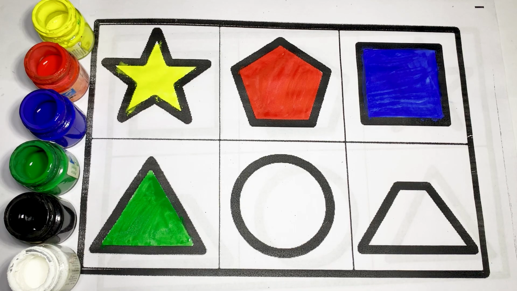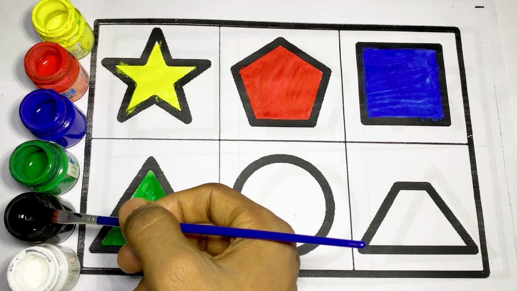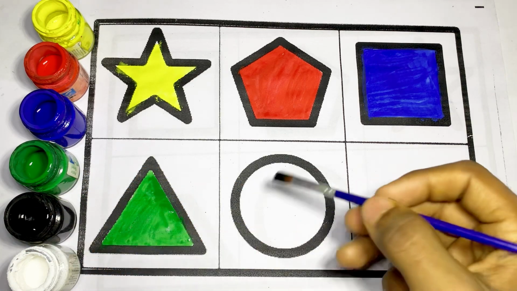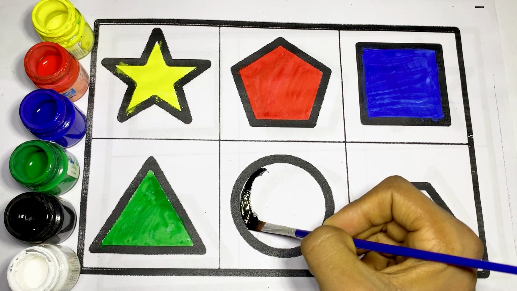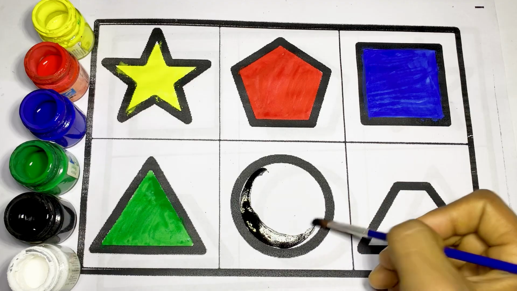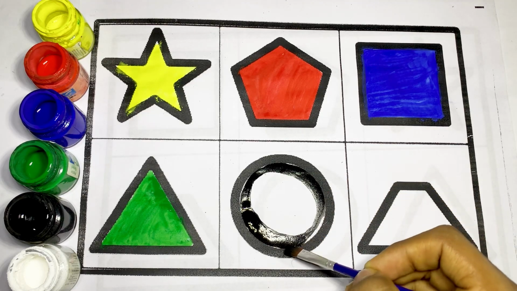Kids, next circle, the shape of circle, and use black color. The shape of circle.